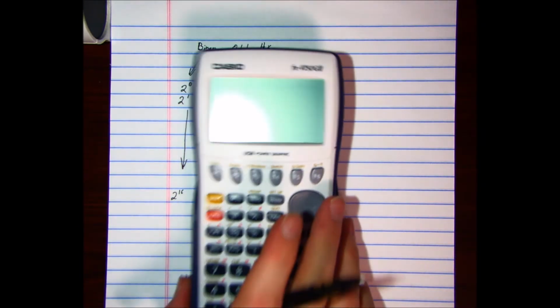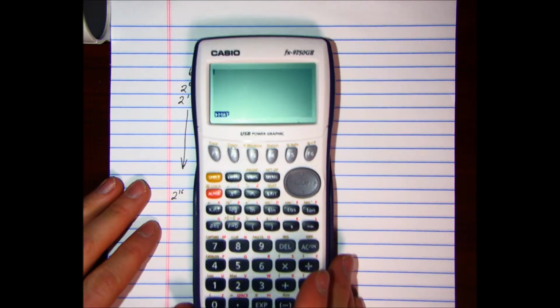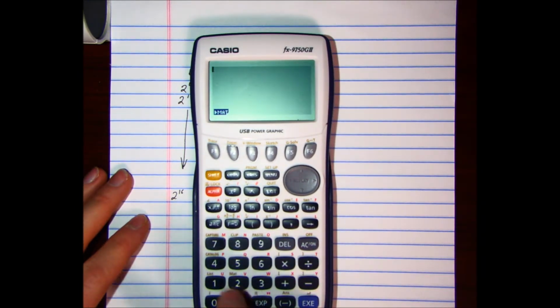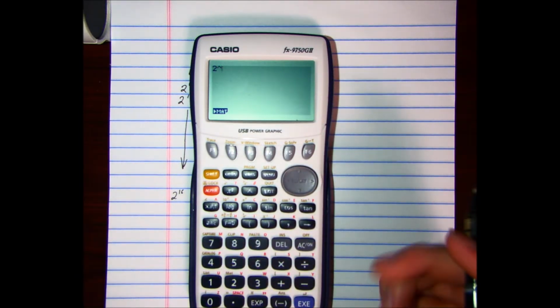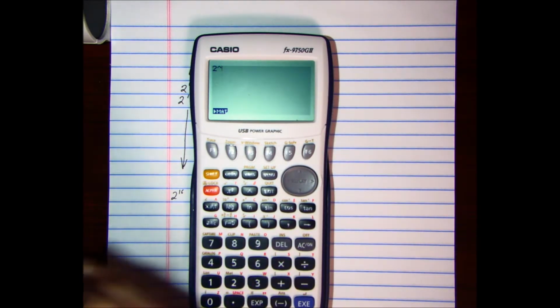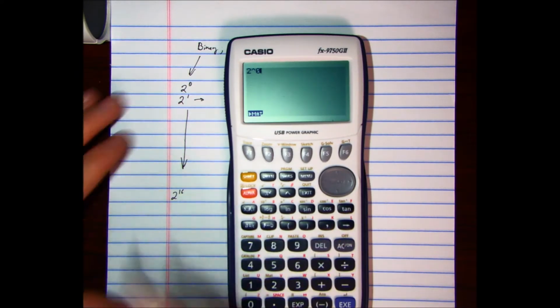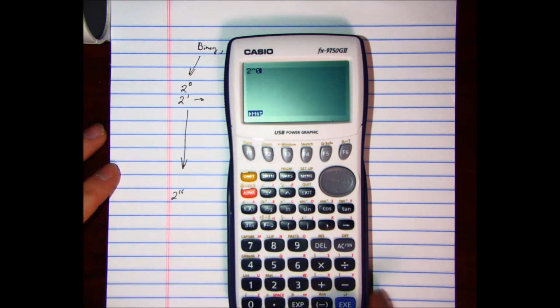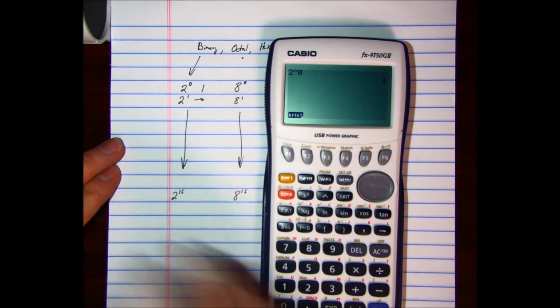Now, the easiest way to do that with your calculator, if you're going to do that, is grab some basic calculator. Now, I've got a Casio here, and I'm going to go ahead and turn it on. And what we're going to use for our binary is 2, and then this little caret function here, which is our exponent, and then we're going to type in our exponent number. So in this case, we're doing 2 to the 0, and we're going to hit enter, and our number, of course, would come out to be 1.